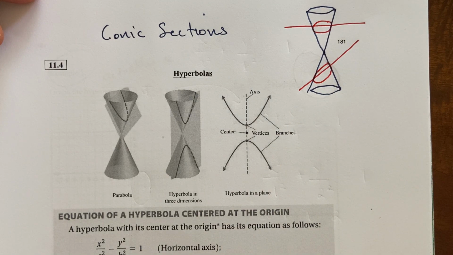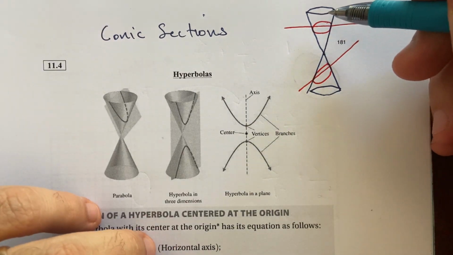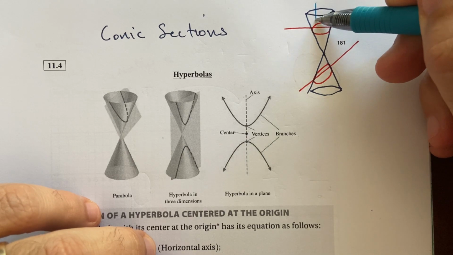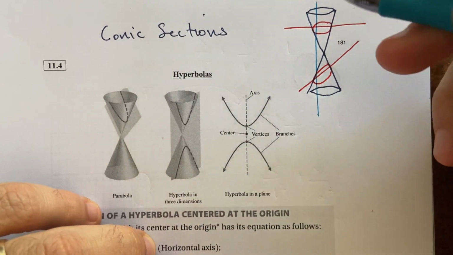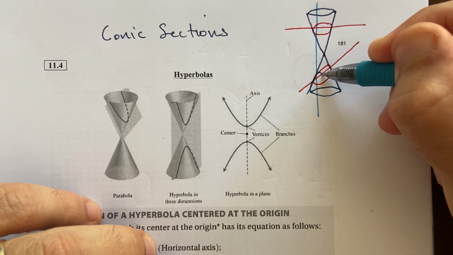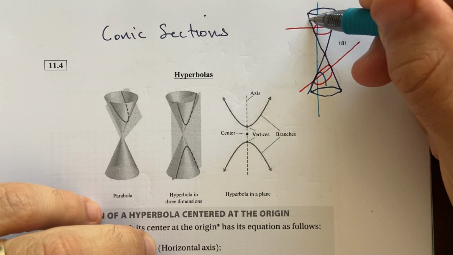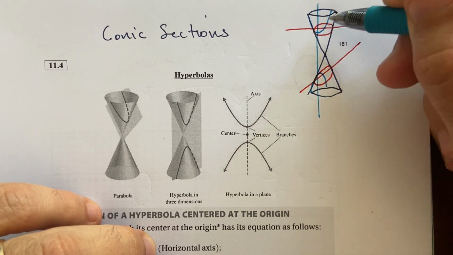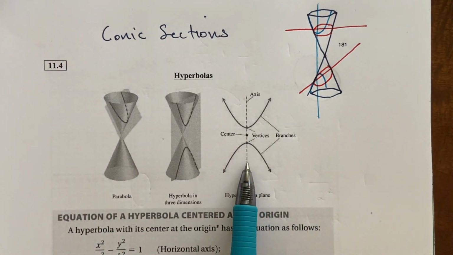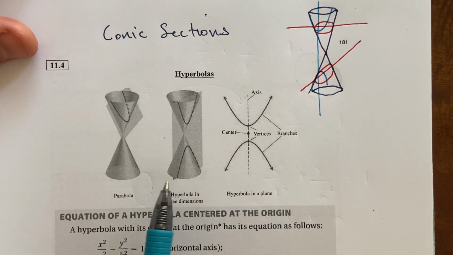And now what we're seeing in this section is if you cut it vertically, what you would get are these hyperbolas. I know this picture isn't going to be great, but you'd get this type of shape, and that's what this picture is attempting to explain.